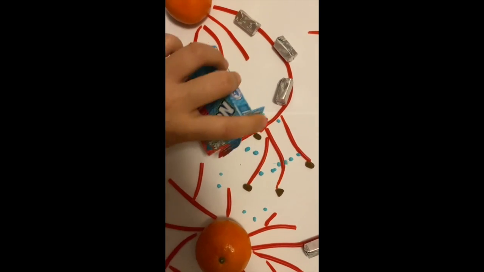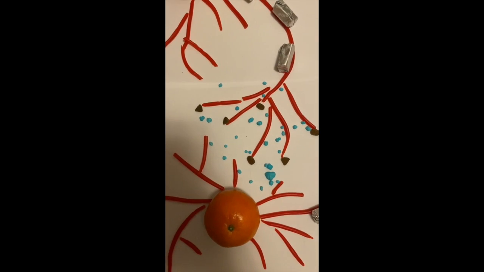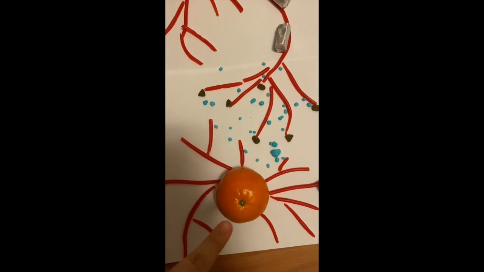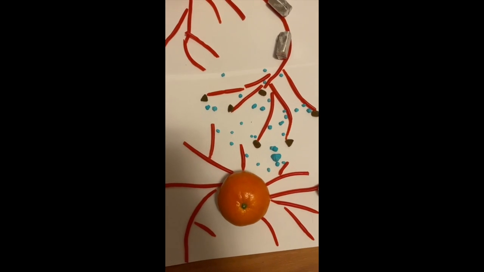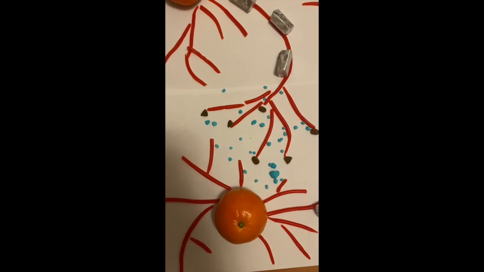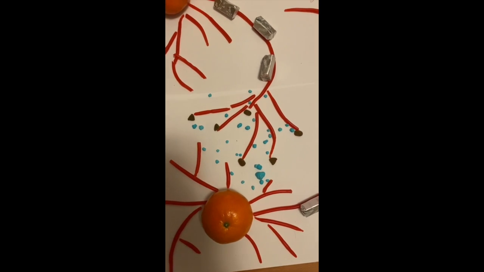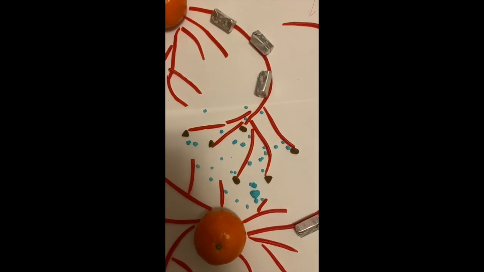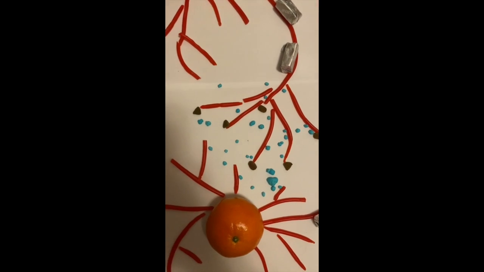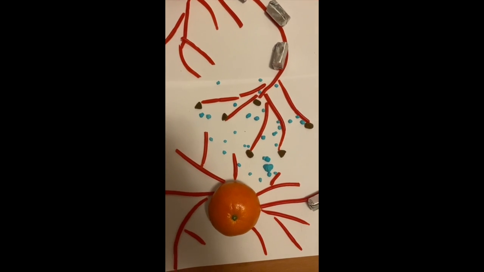These are the released neurotransmitters, and then the receptors from the adjacent neuron's dendrites will receive the neurotransmitter. And then this whole process will repeat again, of course assuming that the signal will be powerful enough to reach the threshold and start the action potential.